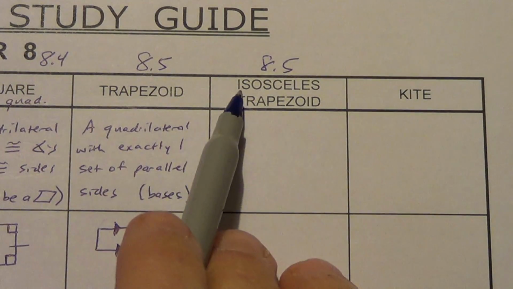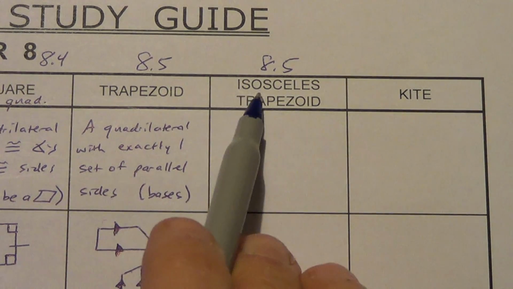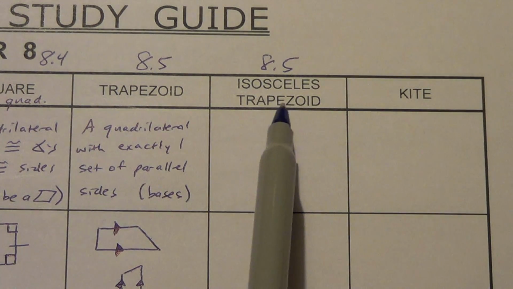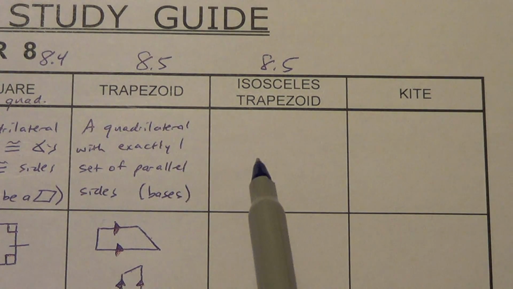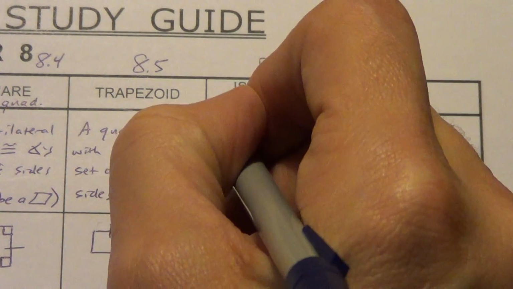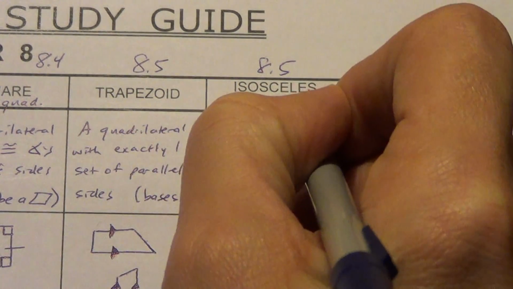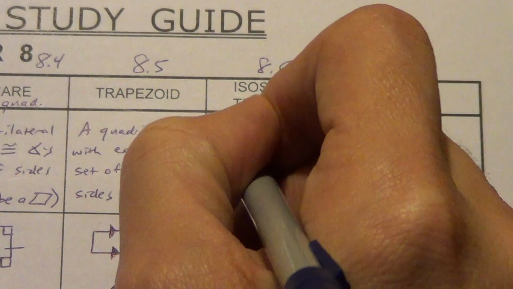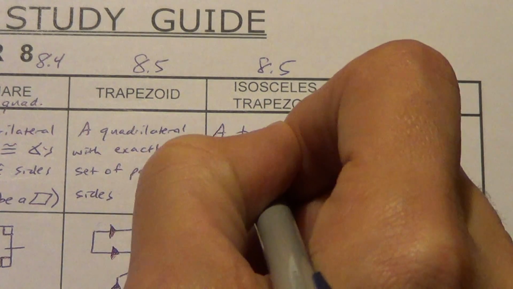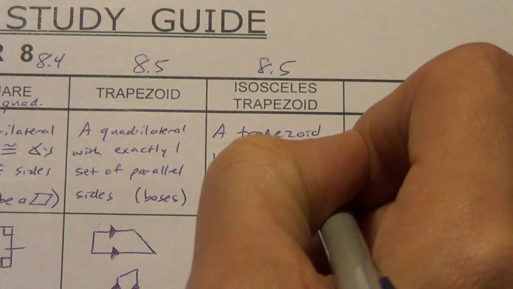Now, we've seen this term before, isosceles, when we talked about triangles. An isosceles triangle was a triangle with at least two congruent sides. Remember, it could have three, okay, but it was at least two. Isosceles trapezoid is the same idea. An isosceles trapezoid has at least two congruent sides. Okay, so an isosceles trapezoid definition: a trapezoid with at least two congruent sides, and the congruent sides are the legs.